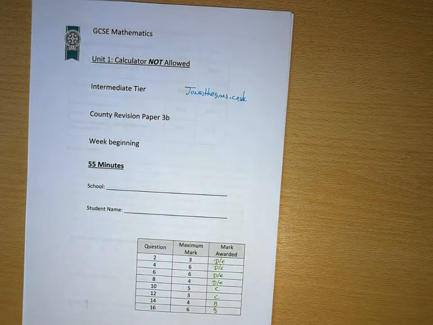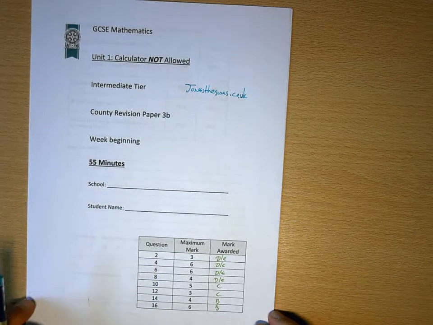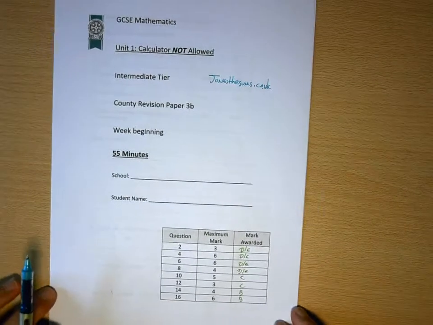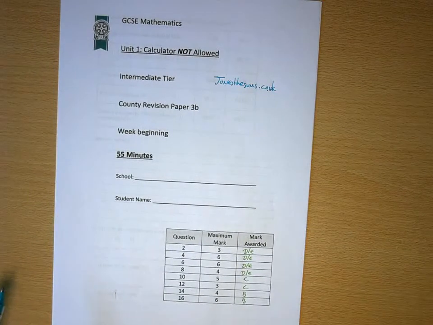Right, so we're going to work through the solutions to the second revision paper that I've put together for the Unit 1 maths paper, which is the paper that the calculator is not allowed in. And these are the even number questions based on similar questions to those that came up in the November 2016 paper.